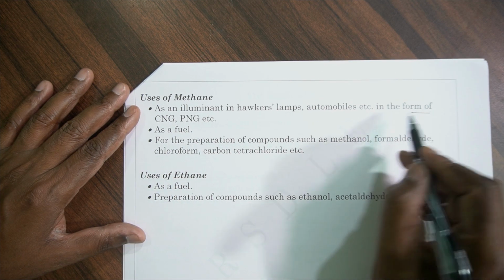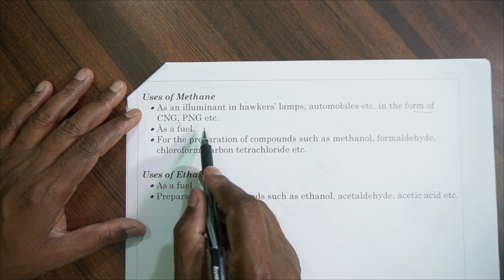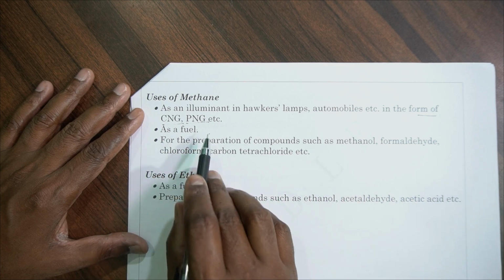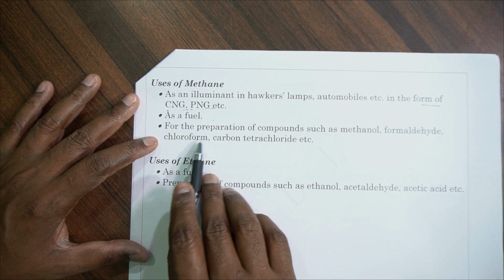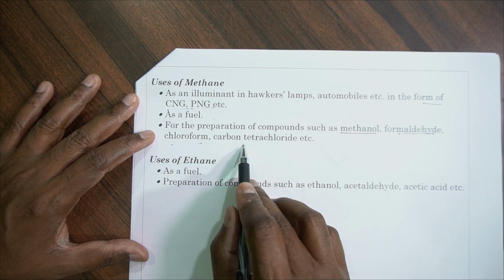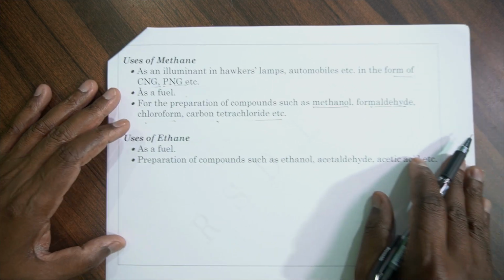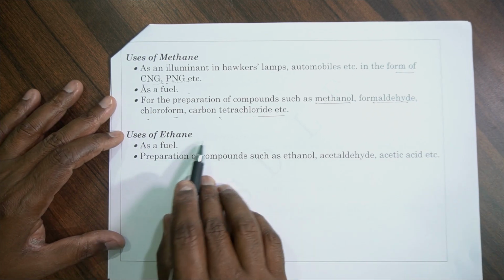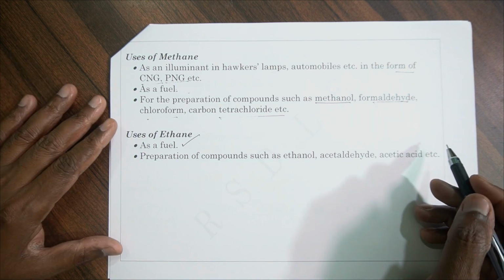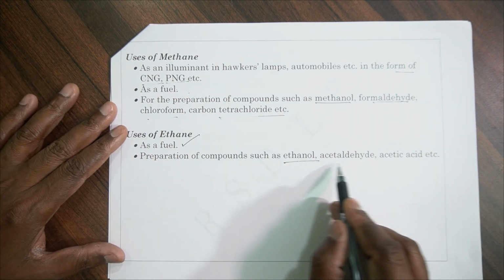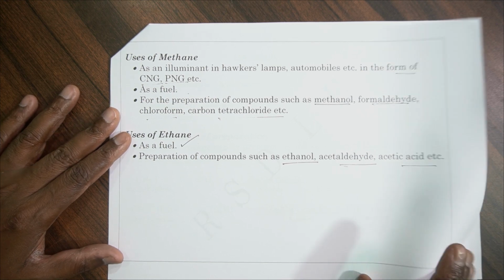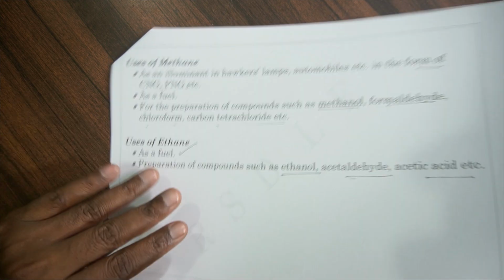And methane is also used as a fuel in the form of CNG, compressed natural gas, PNG, piped natural gas coming to home as a fuel in automobiles and industries. Then for the preparation of compounds such as methanol, formaldehyde, chloroform, carbon tetrachloride, all this methane is required. It's a very useful compound. Then uses of ethane. Ethane also can be used as a fuel, burns and produces high amount of energy. Preparation of compounds like ethanol, acetaldehyde and acetic acid. So that's it about alkanes, the detailed study of alkanes.